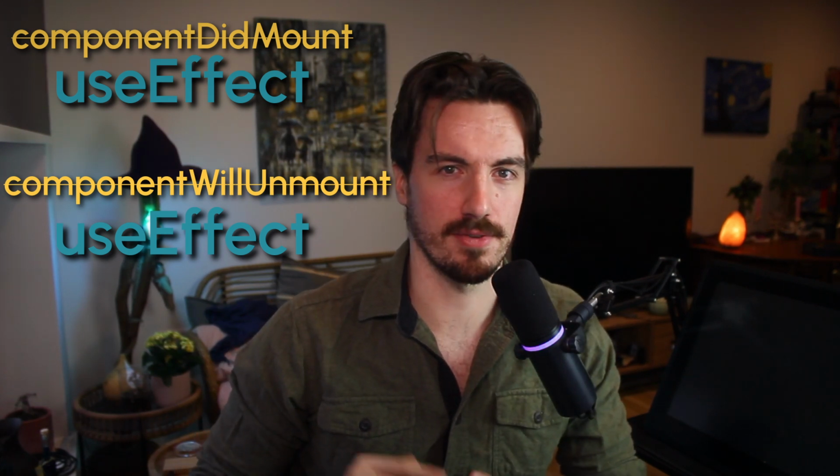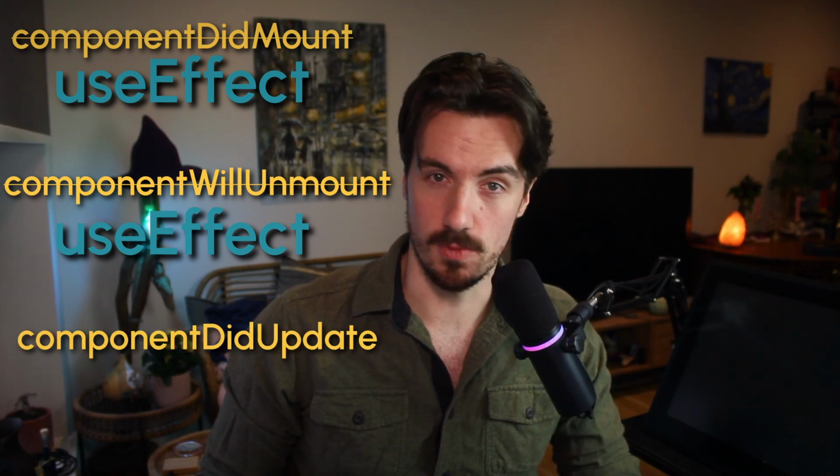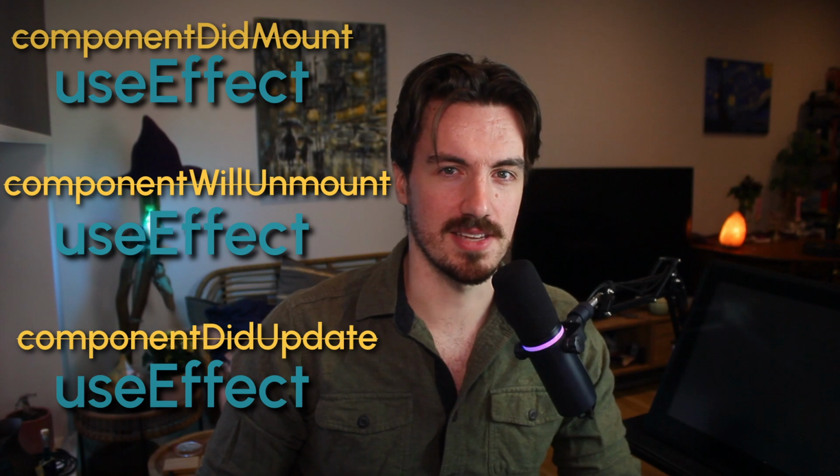Need to run something every time a component finishes rendering? Instead of componentDidUpdate, guess what? Put it in a useEffect, only this time, don't provide a dependencies array. Wow, useEffect is kind of important and has a confusing API. Someone should make a video discussing how to understand it better, linked below.